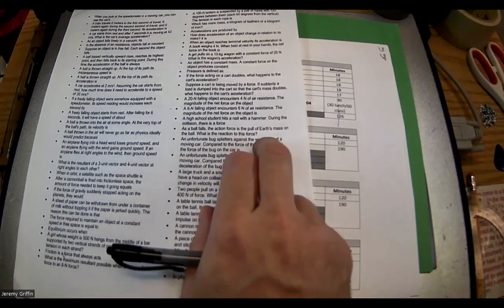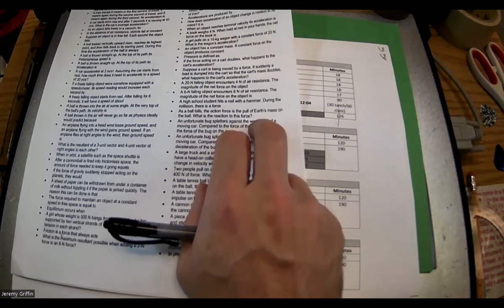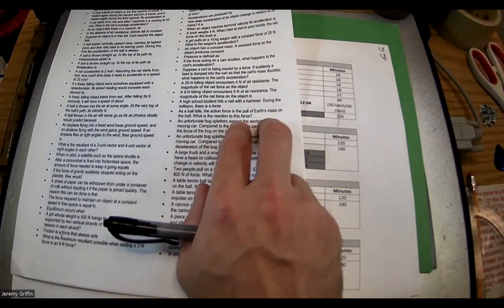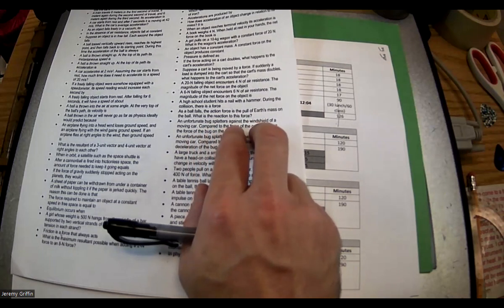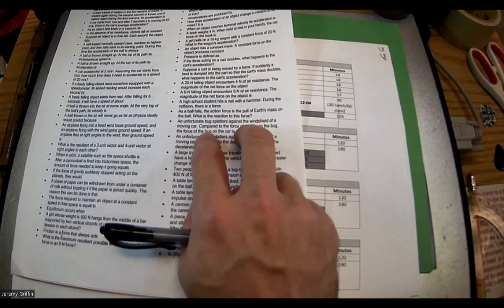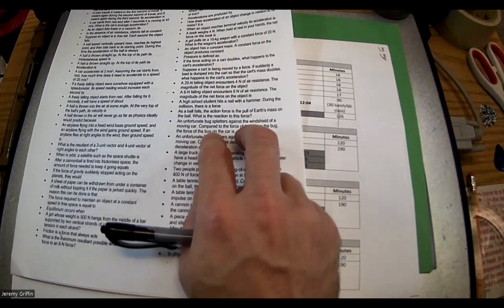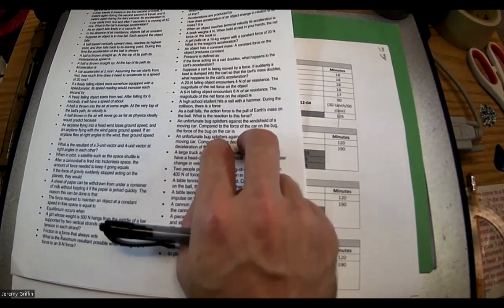Ooh, next couple of questions. Got a pair of questions here about this unfortunate bug that splatters against the windshield of a moving car. Compared to the force of the car on the bug, the force of the bug on the car is what? The same. It's Newton's third law. Same force. But here's the follow-up.